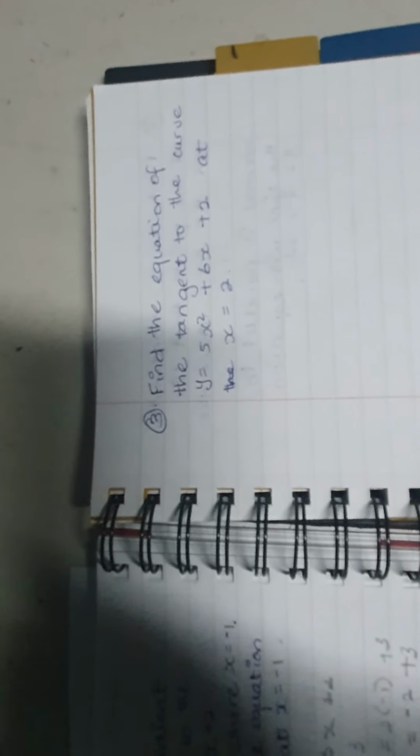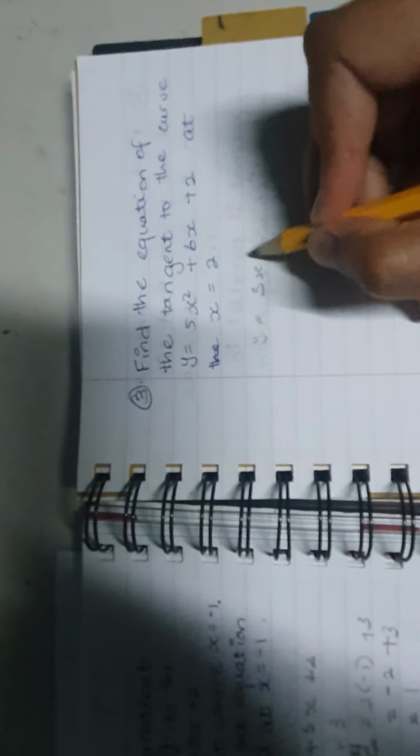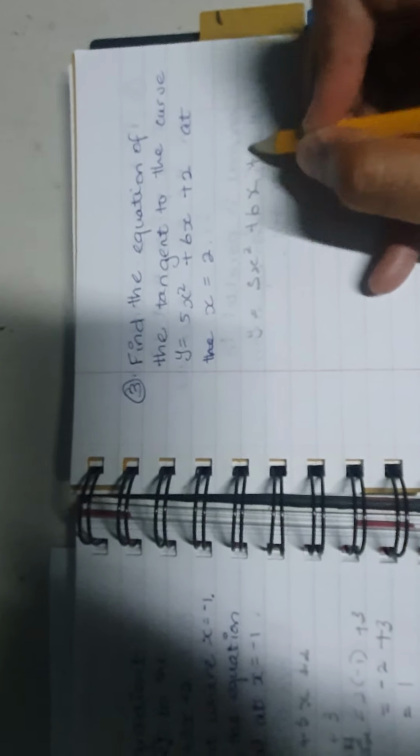Okay guys, so here we have example number 3 now. It's basically the same thing. They want us to find the equation of the tangent to the curve y is equal to 5x squared plus 6x plus 2 at x is equal to 2. The first thing we need to do is work out the gradient of the tangent. The gradient of the tangent is dy/dx. So first we write down what y is: y is equal to 5x squared plus 6x plus 2.